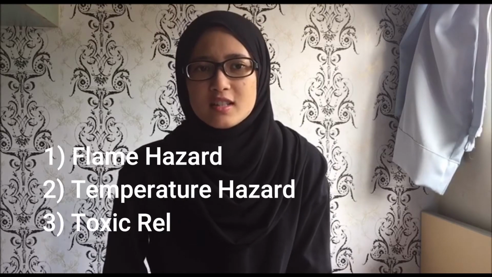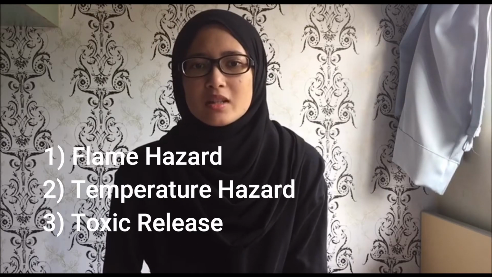Thank you. To conclude, there are three main hazards that can be found inside an absorber column, which are fire hazard, temperature hazard, and toxic release. Temperature hazard exists when the temperature of the equipment or chemical reaches 44 degrees Celsius. On the other hand, fire hazards involve the use of flammable substances such as ethylene and ethanol. Next, toxic release can also occur when hazardous gas such as ethylene and ethanol in the vapor phase is released to the atmosphere.